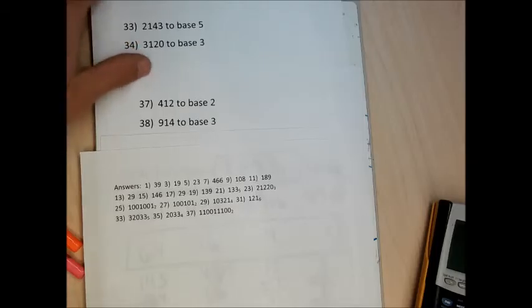Hopefully you feel good about switching both directions, from base 10 into another base and from another base into base 10.